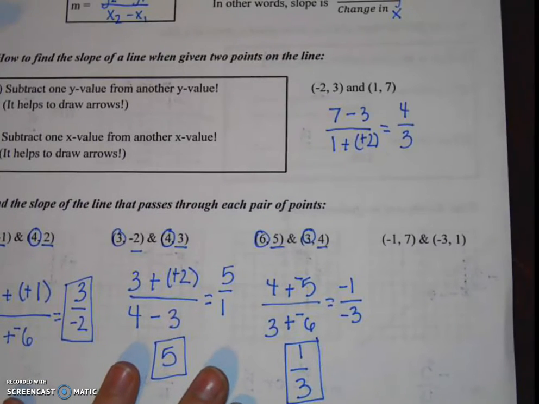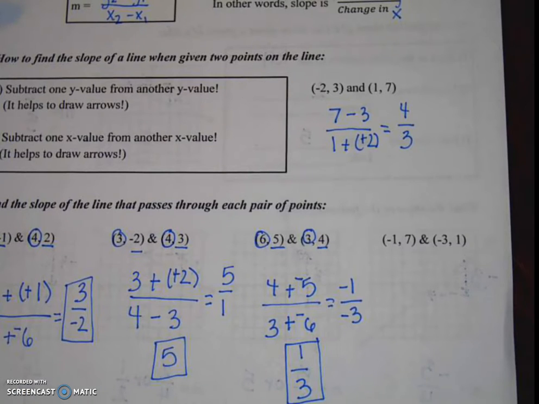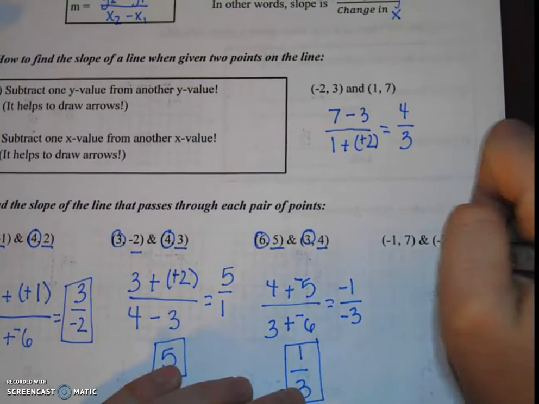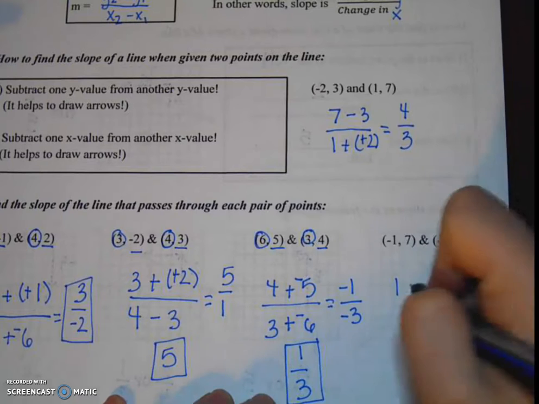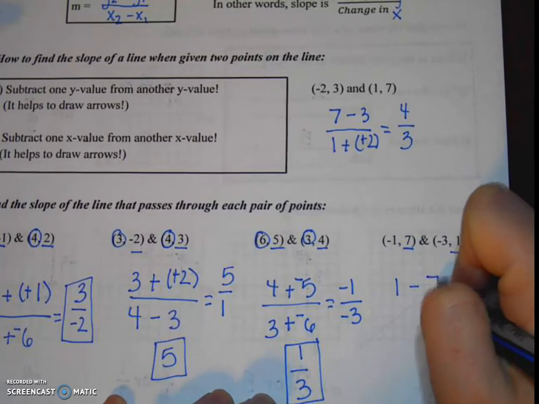Okay, go ahead and take a minute and try the last one for me. Okay, so you should have taken your y2, which is 1, and subtracted by your y1, which is 7.